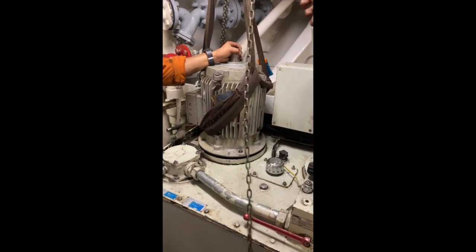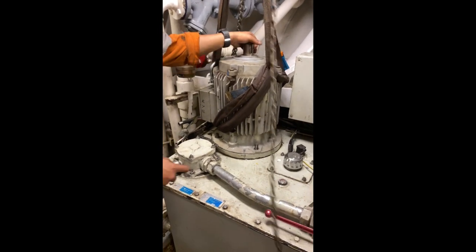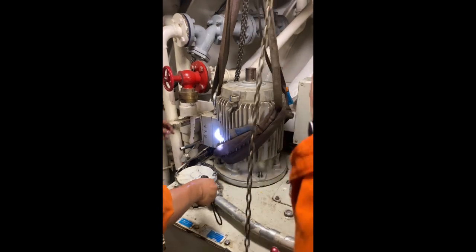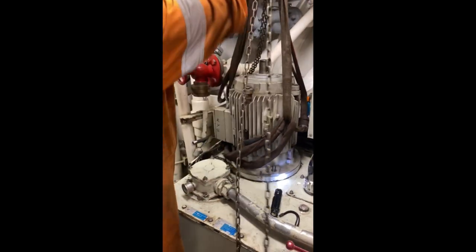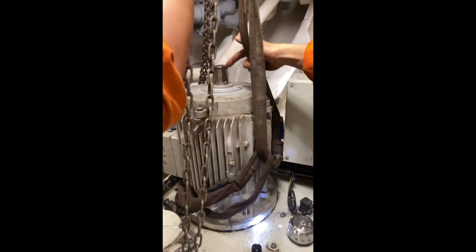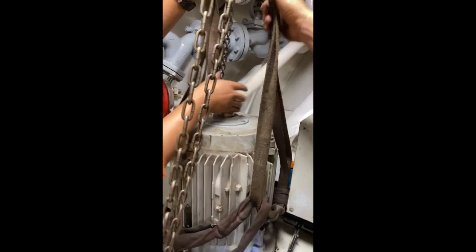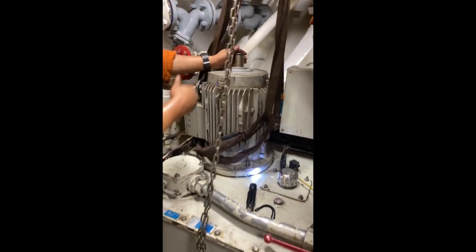Now slowly move the motor down to the pump. After you successfully lower the electric motor onto the pump, make sure to check the shaft is spinning freely. In this case, you're sure that the shaft is now coupled with the pump.